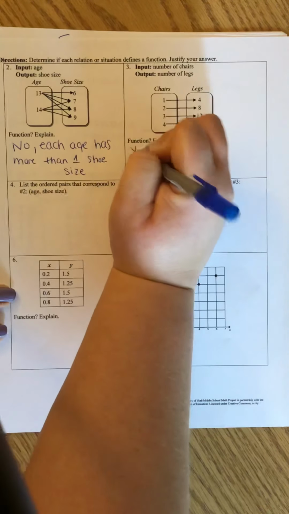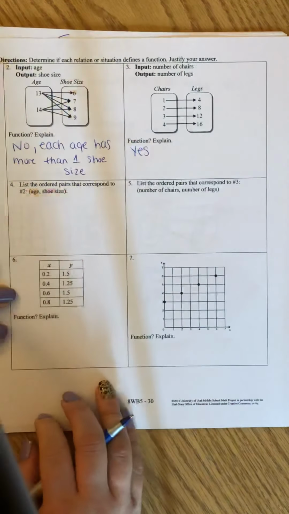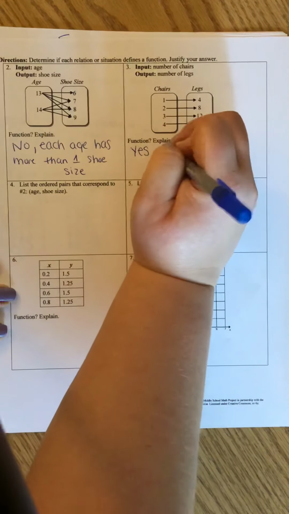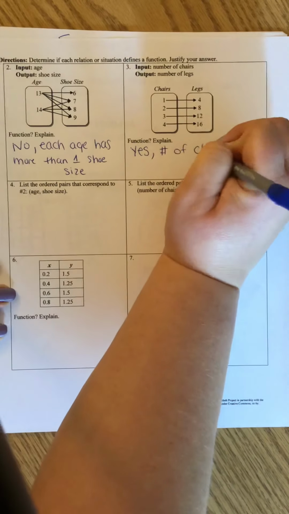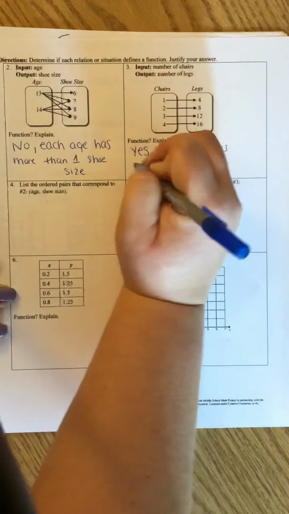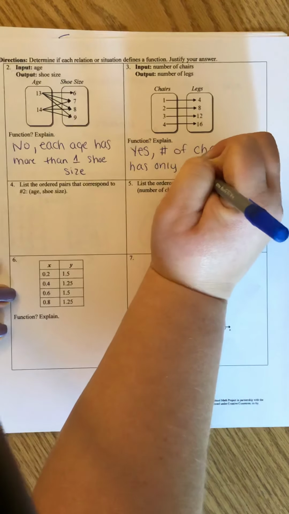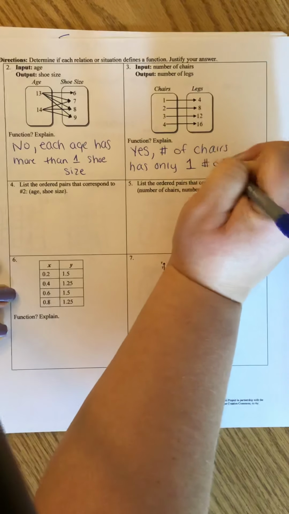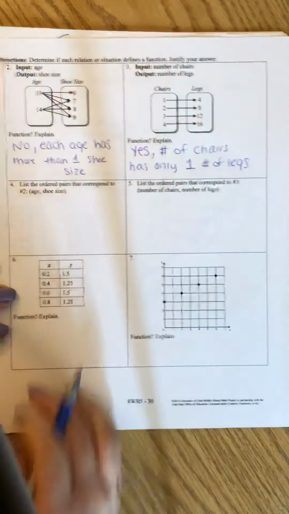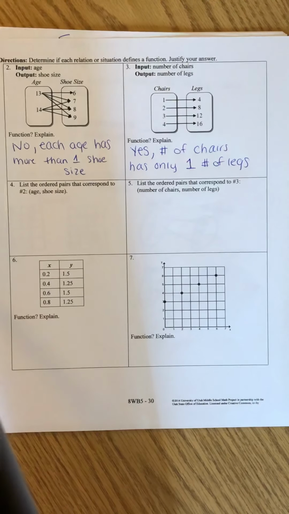So we would say yes. Number of chairs has only 1 number of legs.